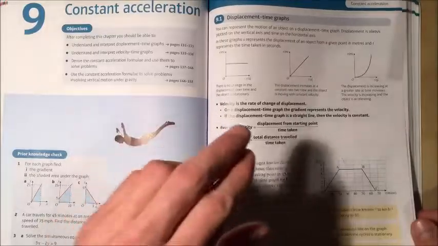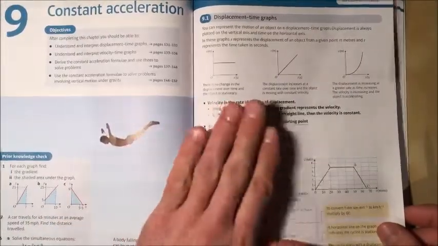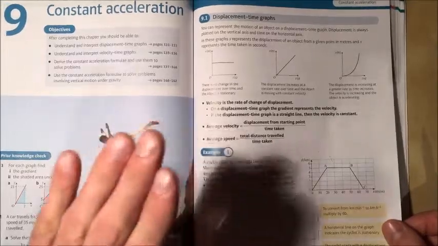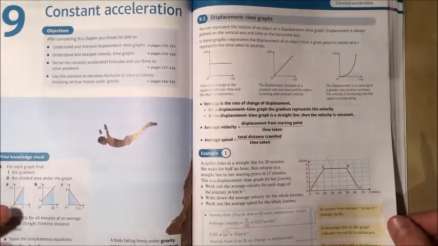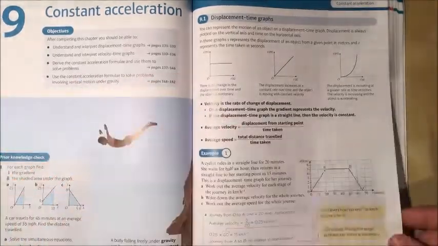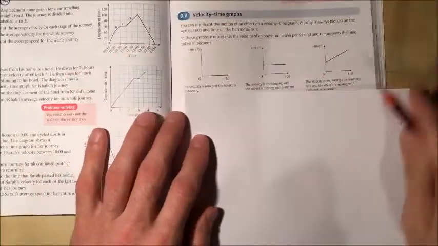So the big bullet point so far on displacement time graphs is that on a displacement time graph, gradient is velocity. That is the key thing. If there is nothing else in your notes on this section, in your folder, gradient is velocity on a displacement time graph is the first thing you need to put in there. Now on velocity time graphs, so let's do the same thing.